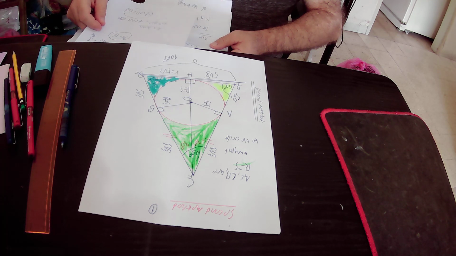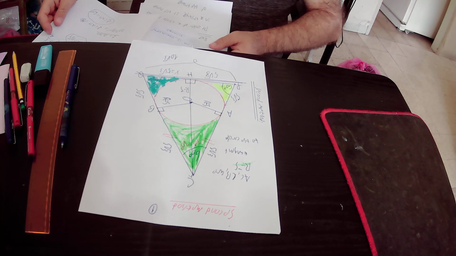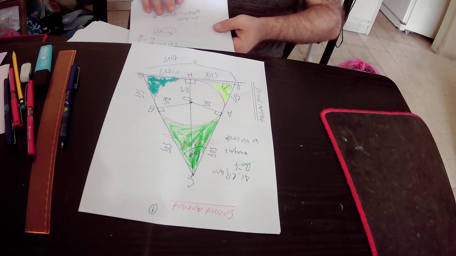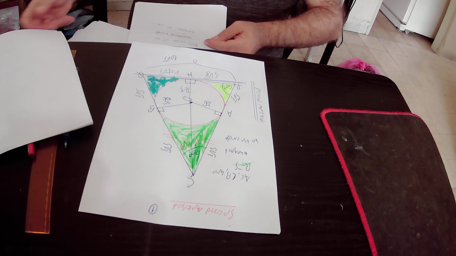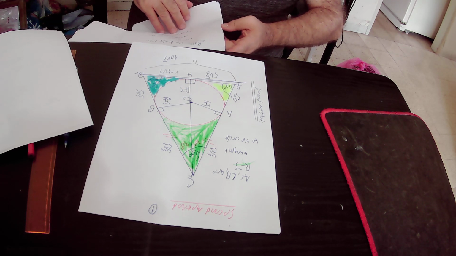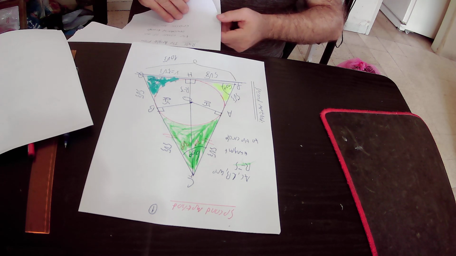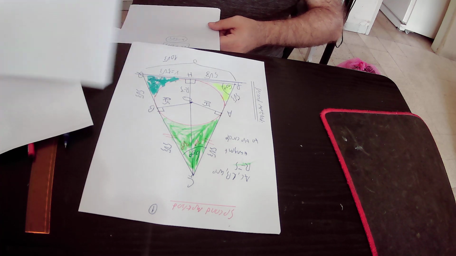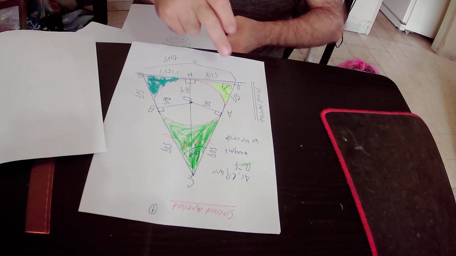And so now we know that the side of equilateral triangle CPQ equals 10 times root 3.